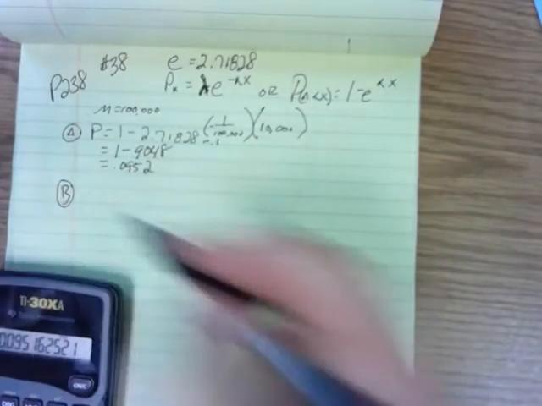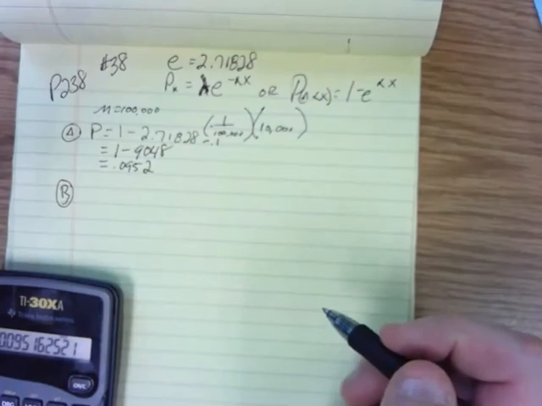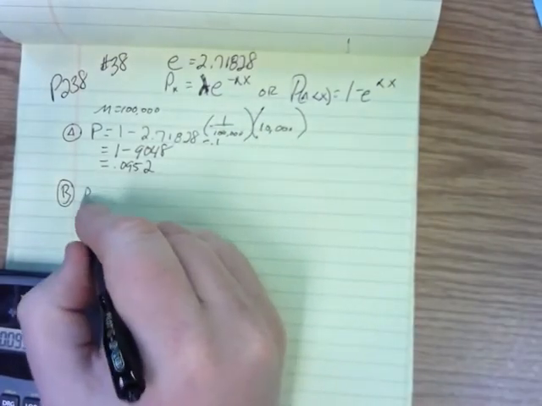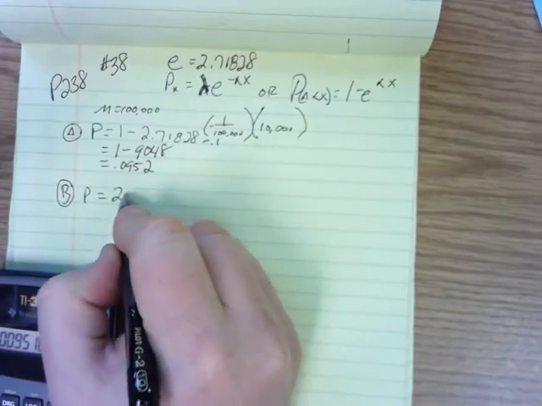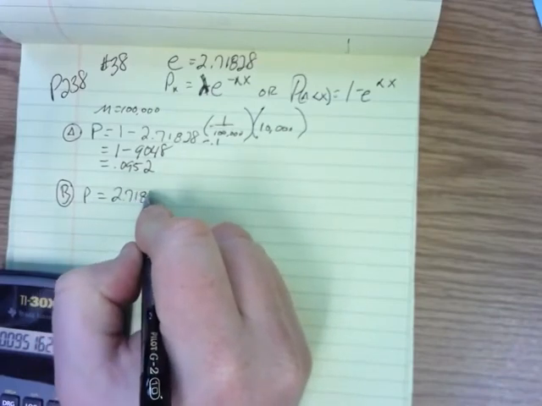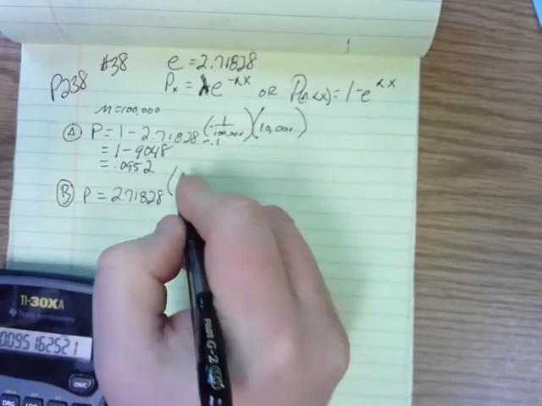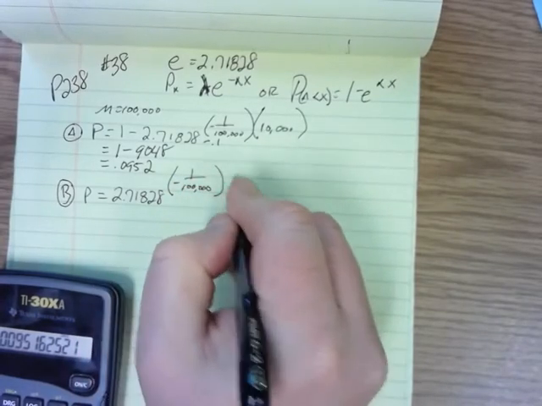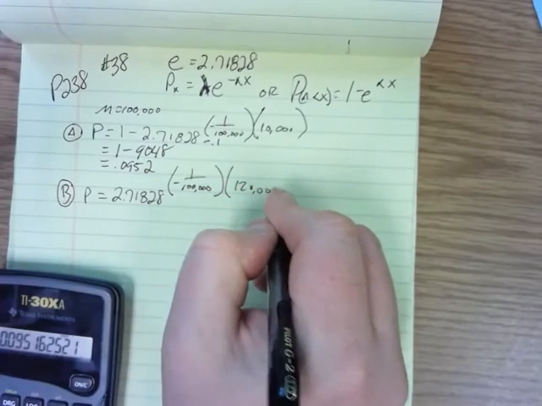So B is going to ask us, lasts more than 120,000 hours. That's a pretty straightforward one. It's going to be e to the negative 1 over 100,000 times the variable we're measuring it against.